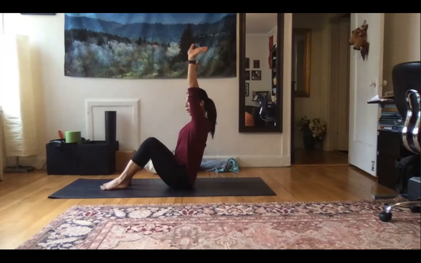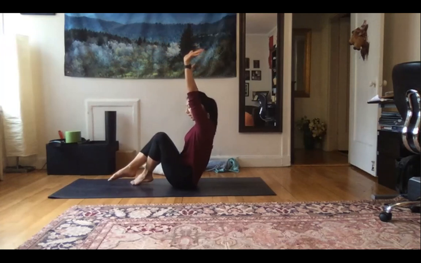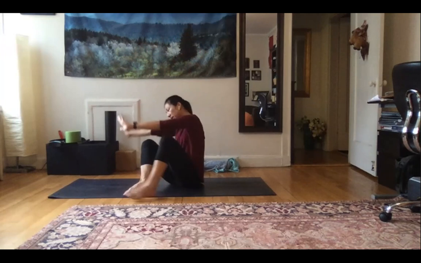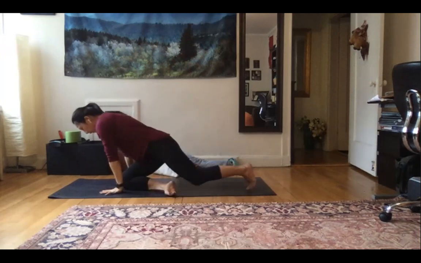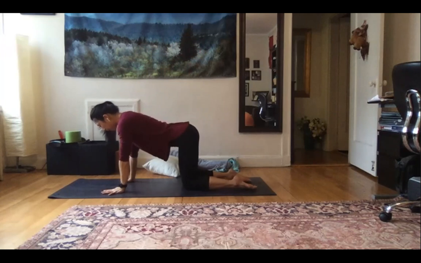From here, if you want to cross your knees or cross your shins to come forward into tabletop, feel free to do so, or sweep those legs off to the side. Hands come underneath the shoulders. Knees underneath those hips. From here, we actually take a few rounds of cat-cow.